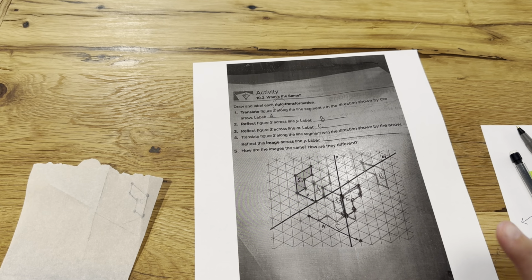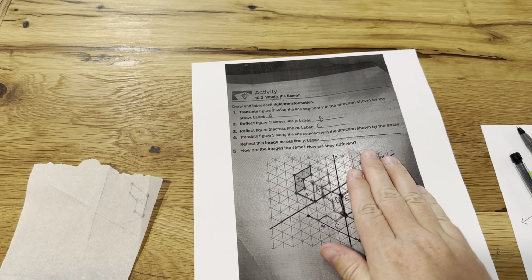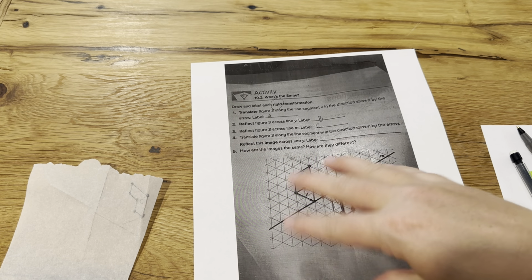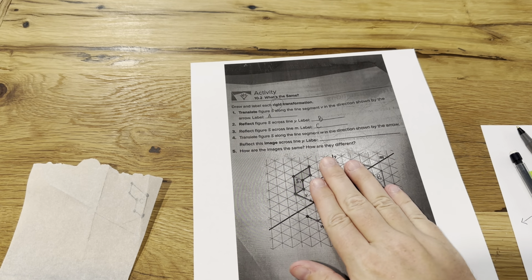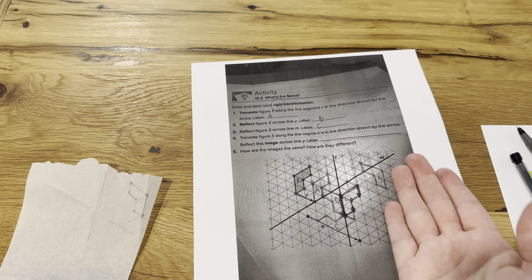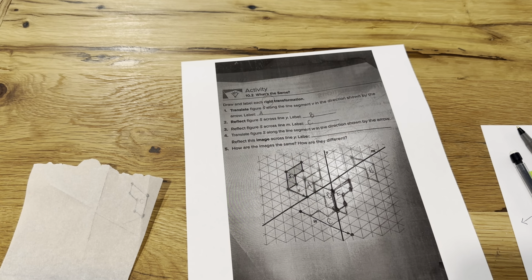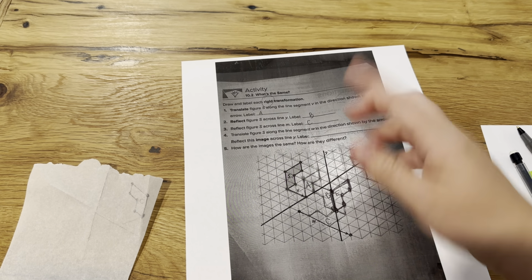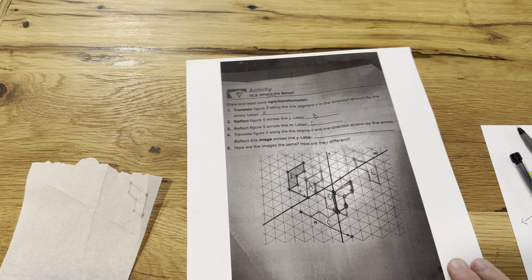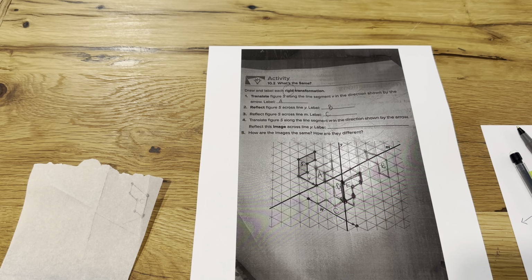So it says, how are the images the same? How are they different? They're all the same shape and size. They're congruent. The only difference is the position relative to where they started. Some of them have rotated, where they turn. Some of them have reflected, they flipped over. And we translated, but just moved around the paper. So hopefully that helps with that page.